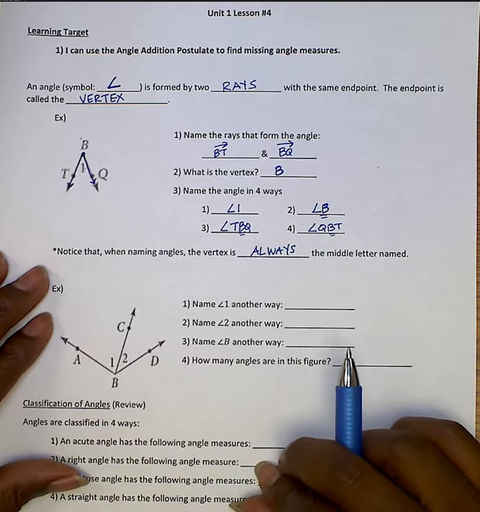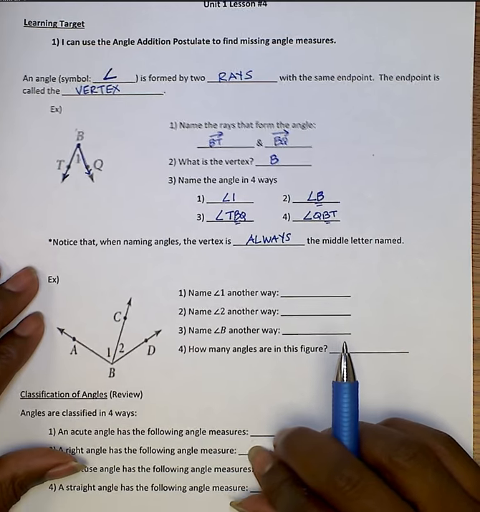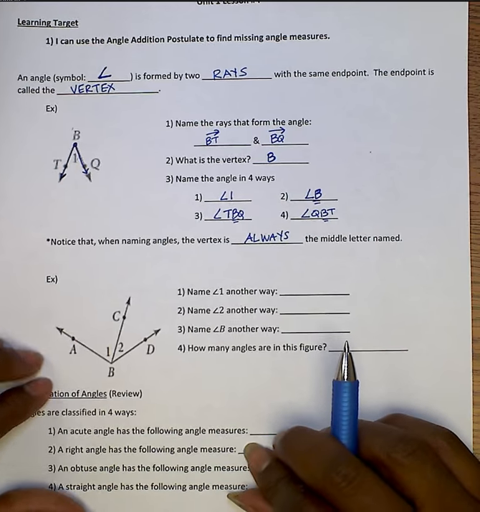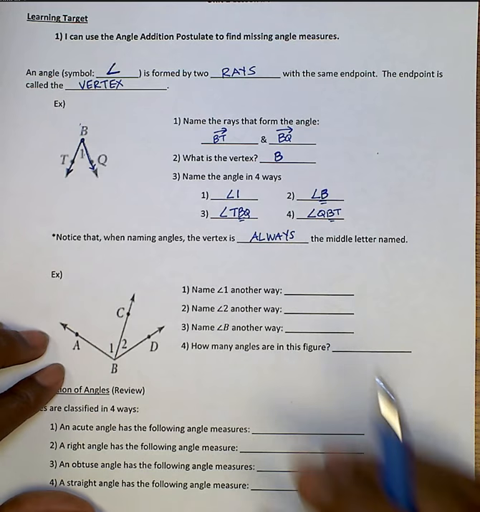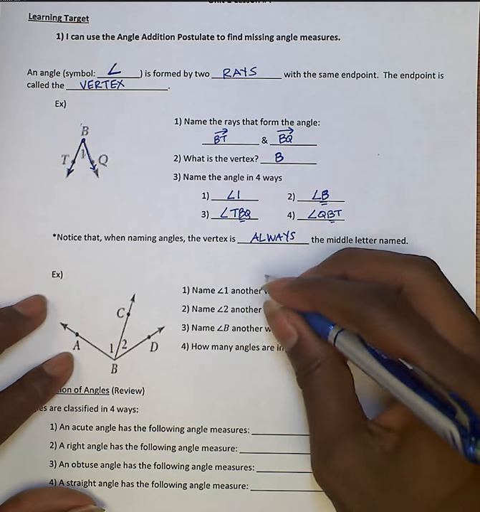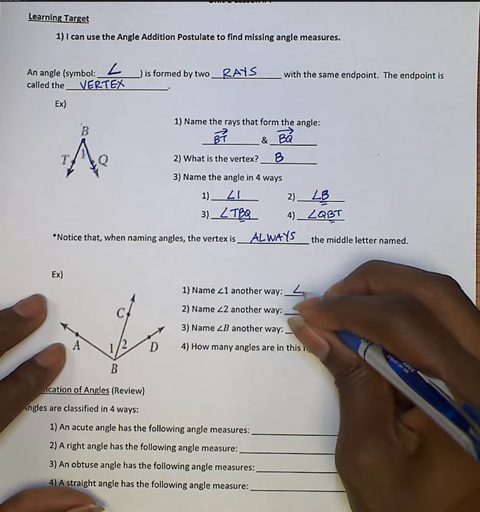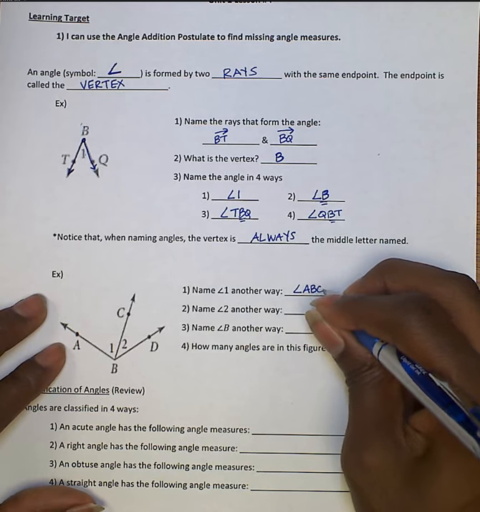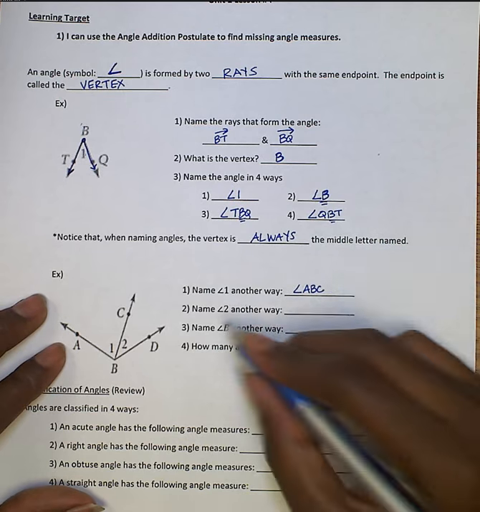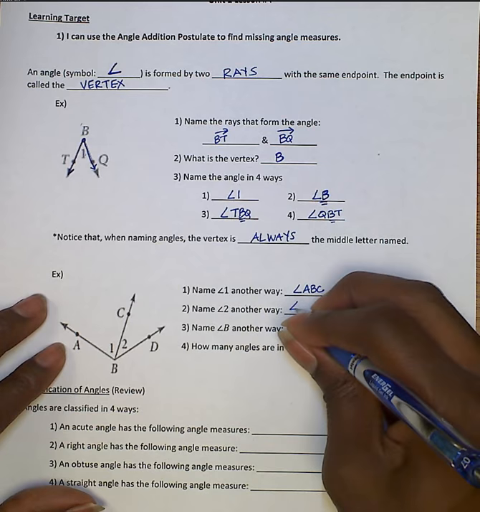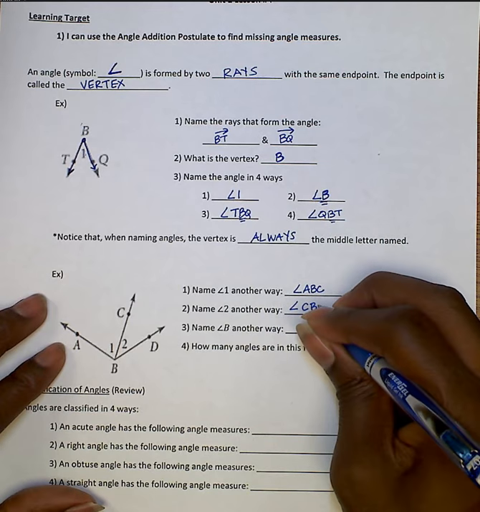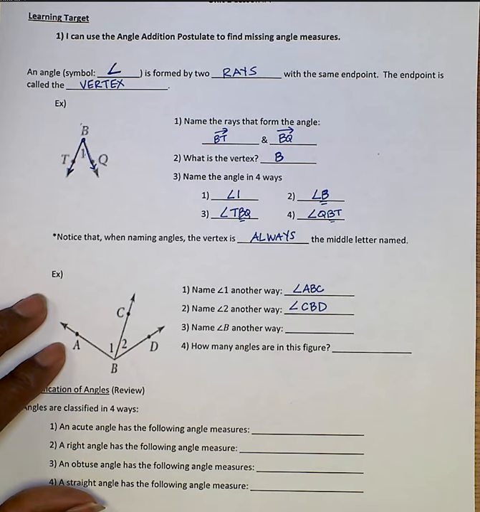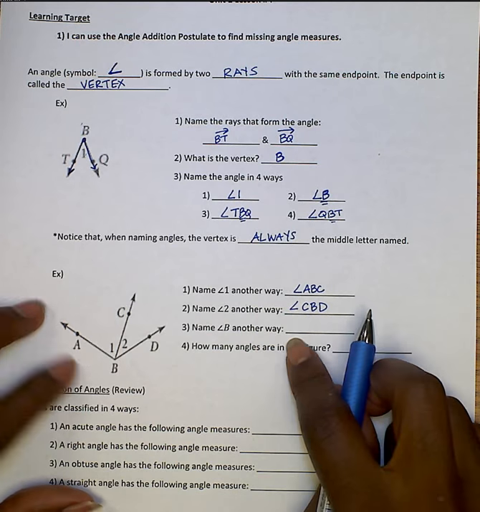Looking down here, if you feel like you got this and that makes sense to you, try to name these angles in another way. Number 1, angle 1, we can call that angle ABC. You can also call it angle CBA. Number 2, we can call that angle CBD. Again, we could call it angle DBC. And this says name angle B in another way.